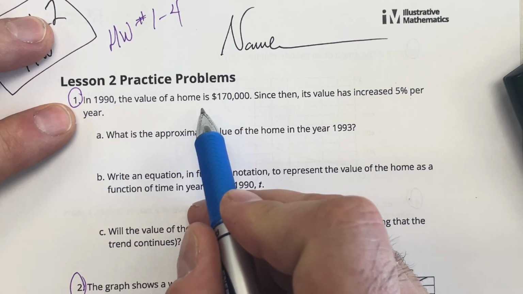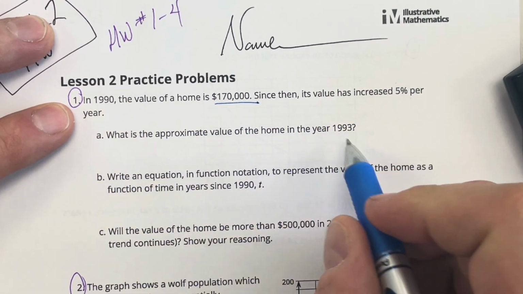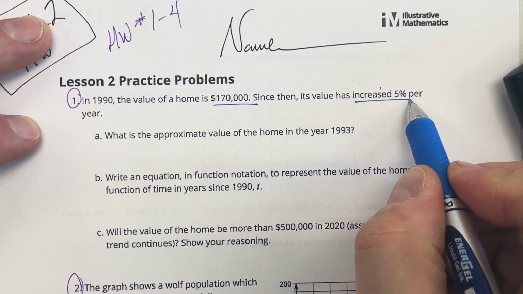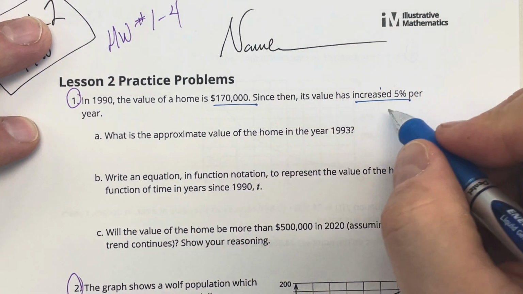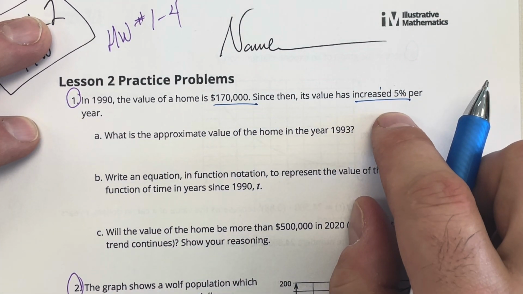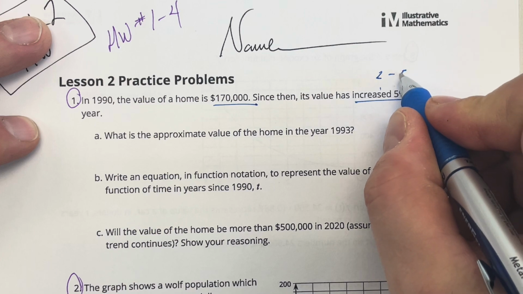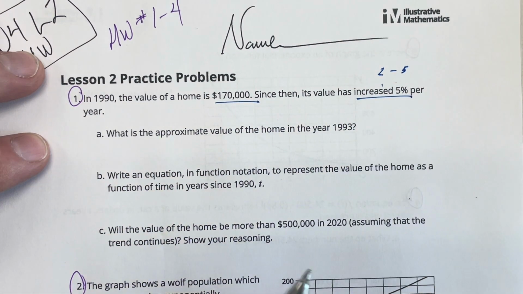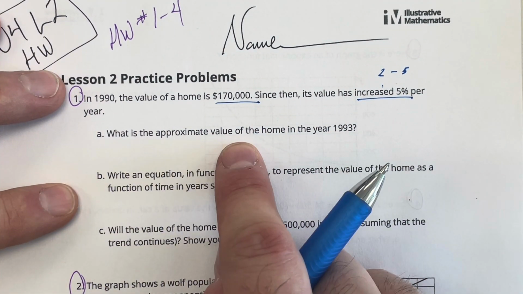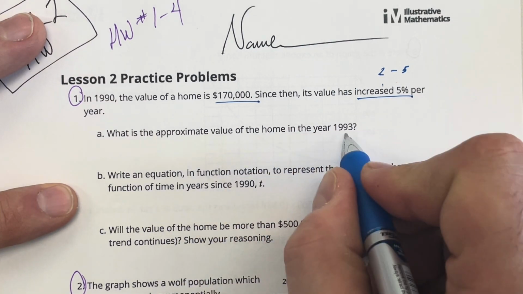In 1990, the value of a home is $170,000. Since then, its value has increased by 5% per year. And yeah, we had a class where we talked about the average increase, and it actually is in the United States somewhere between 2 to 5% every year. So this fits within a natural range. What's the approximate value of the home in 1993?